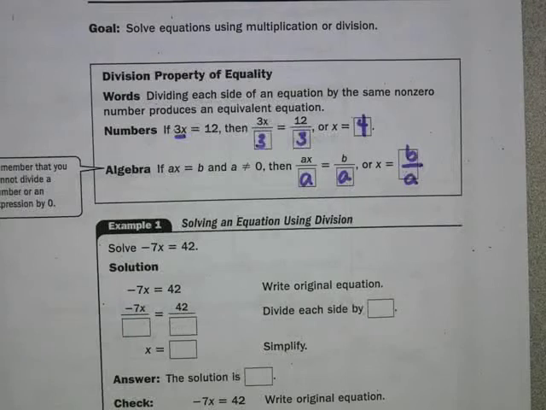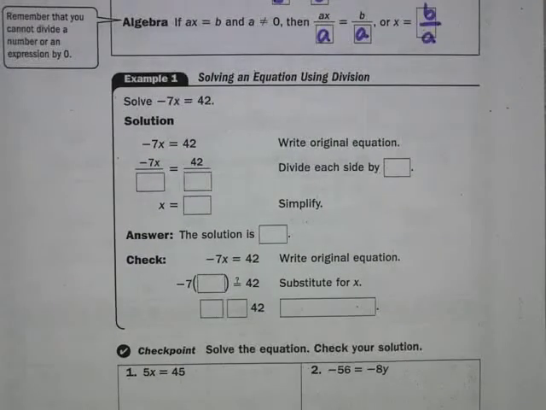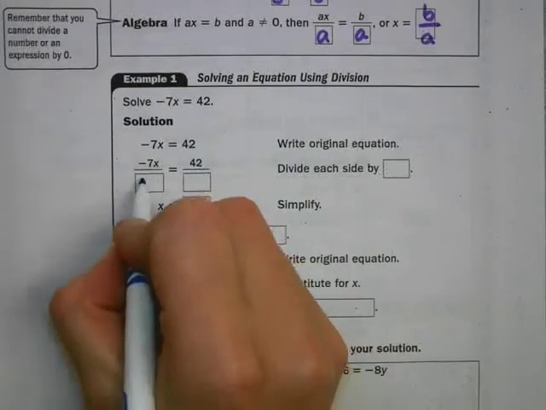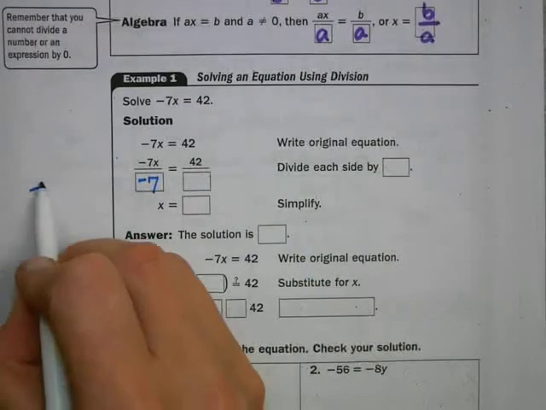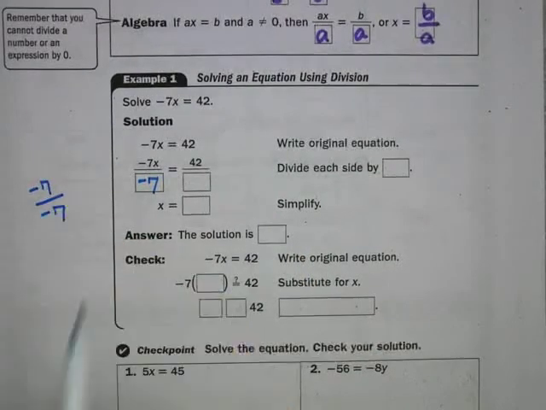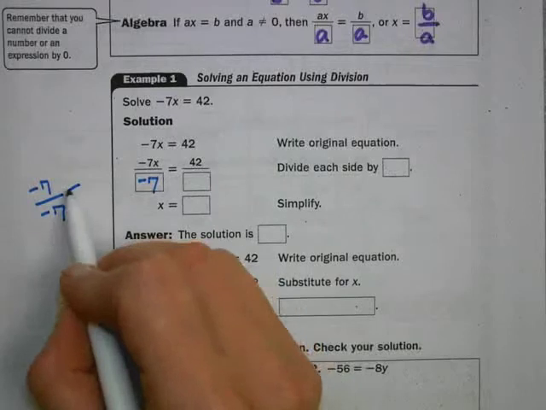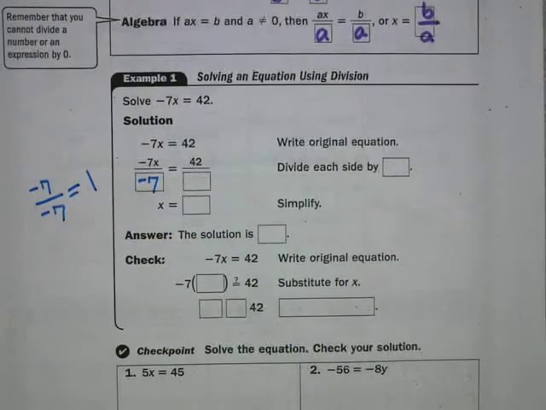Okay, so let's look at this example, example 1 here. What's happening to x right now? It's being multiplied by negative 7. How do you undo multiply? You divide. So we need to divide by negative 7. Not positive 7, right? You have to get it to cancel. You want it to be 1. A negative divided by a negative is a positive 1, so that's why we're doing that there.